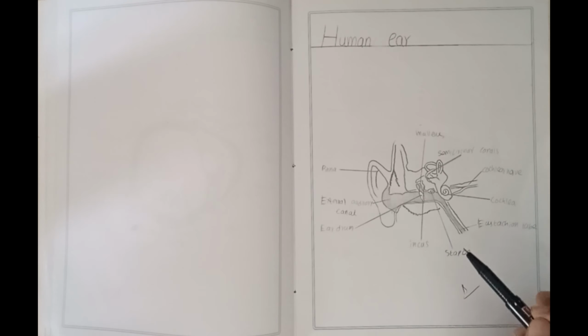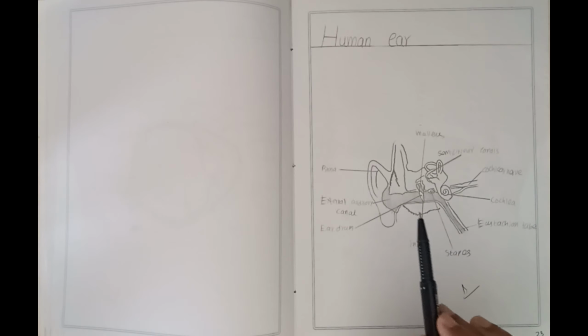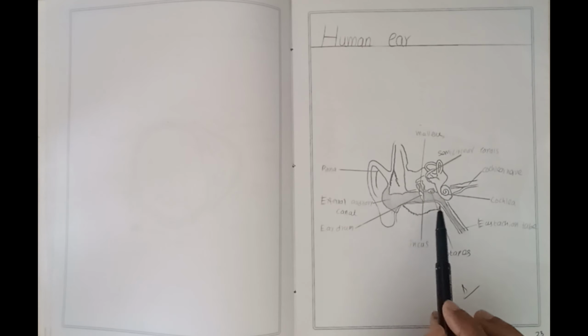The function of the Eustachian tube is to equalize the pressure on both sides of the eardrum.